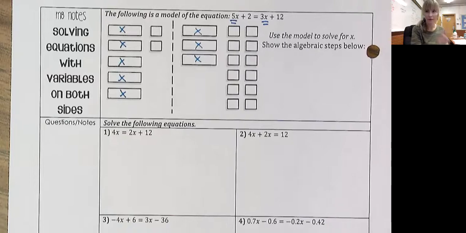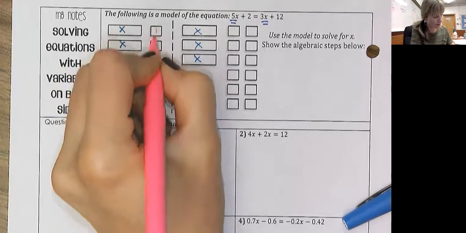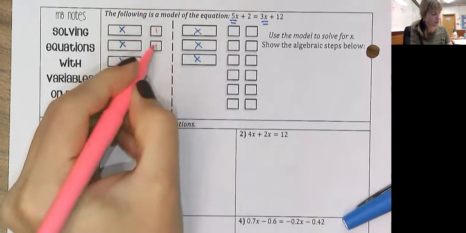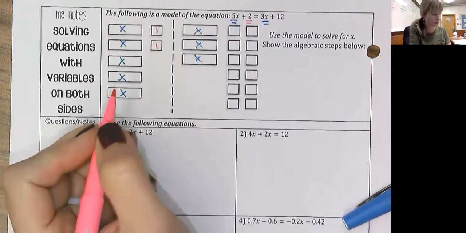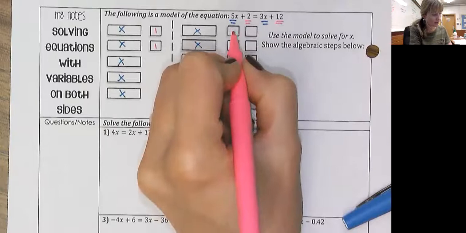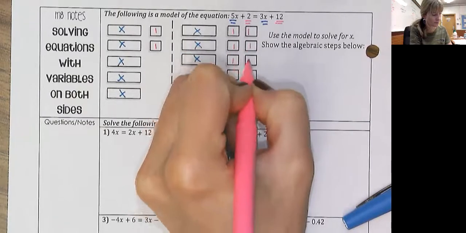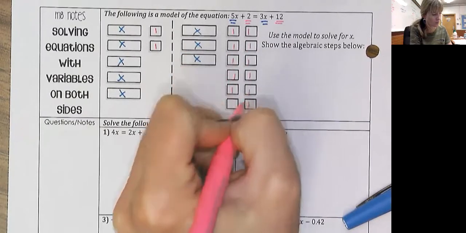Just like we have bags of chocolate here, we also have loose chocolates. And these are just our 1 tiles. Notice I have 2 of them here to go along with that constant value of 2 in this equation. And you guessed it, we have 1, 2, 3, 4, 5, 6, 7, 8, 9, 10, 11, 12 of them over here.